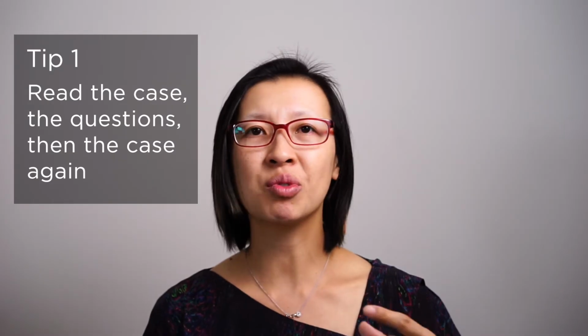My first tip is to do with the reading time. Now, in the reading time in a case-based exam, there's obviously going to be a lot of reading of the case materials. So always start by reading the case materials, then read through the questions really carefully, and then go back and read the case materials again. Why do you want to read the case materials again? Well, it's important to do that to make sure that you pick up any nuances or unique facts that might help you with specific questions.